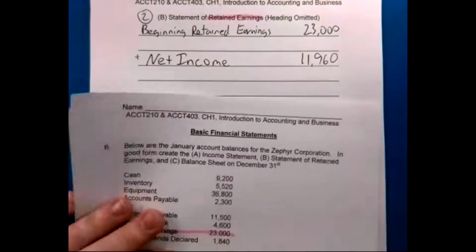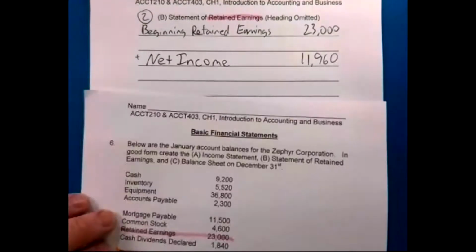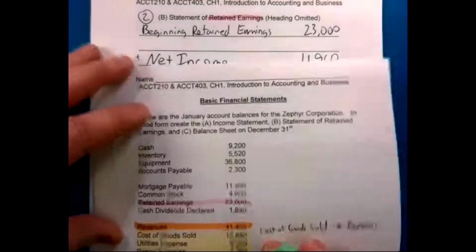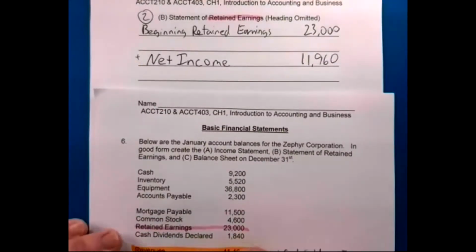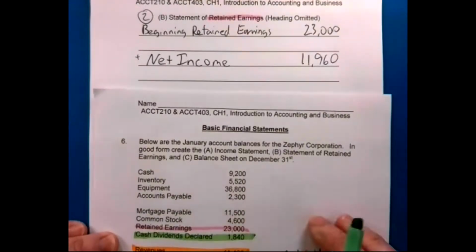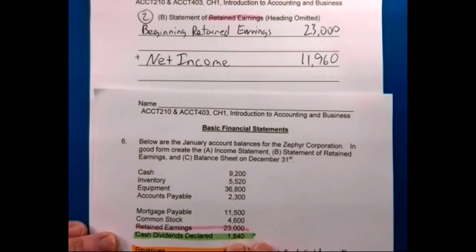Okay, dividends. Cash dividends declared $1,840.